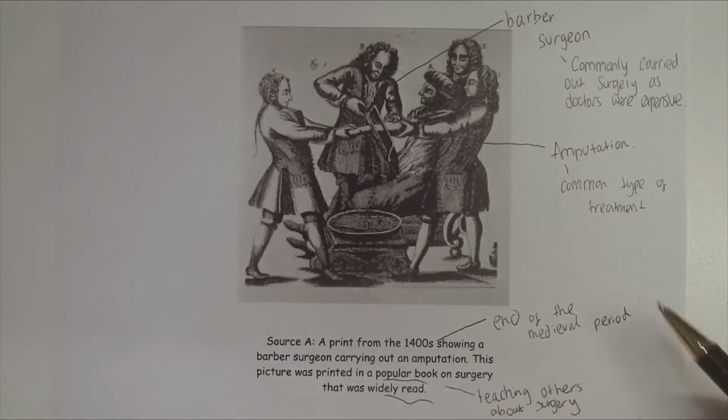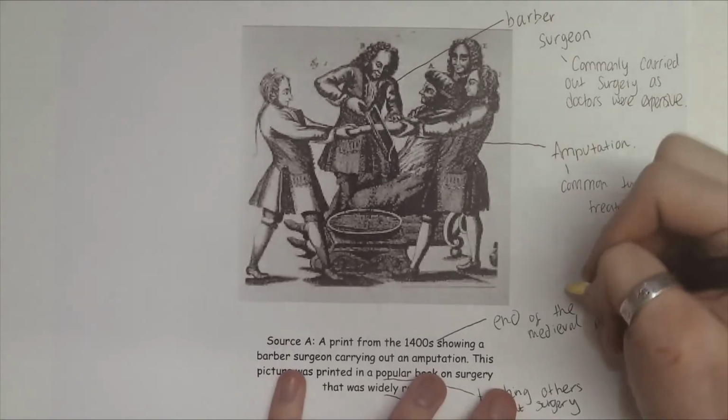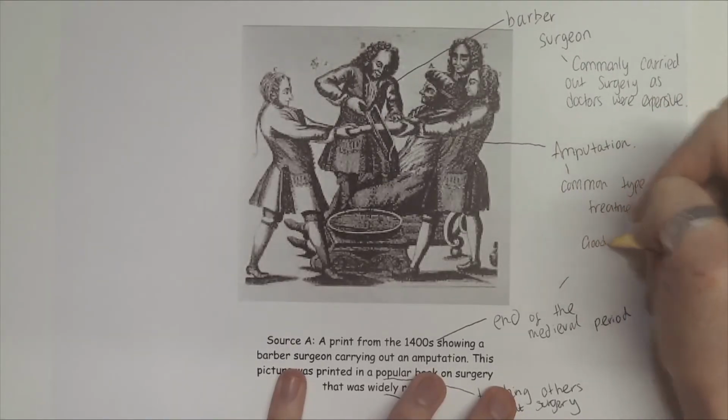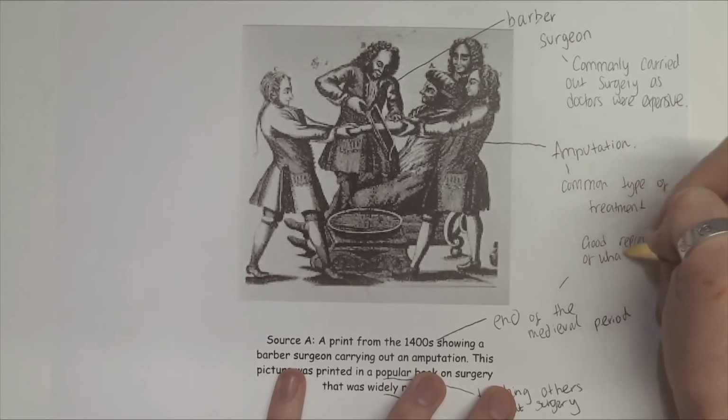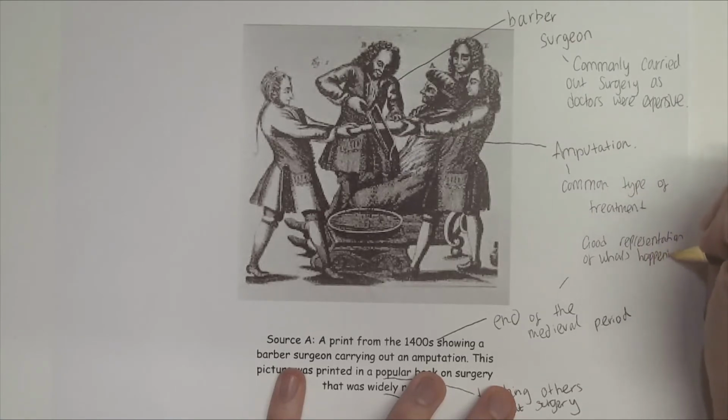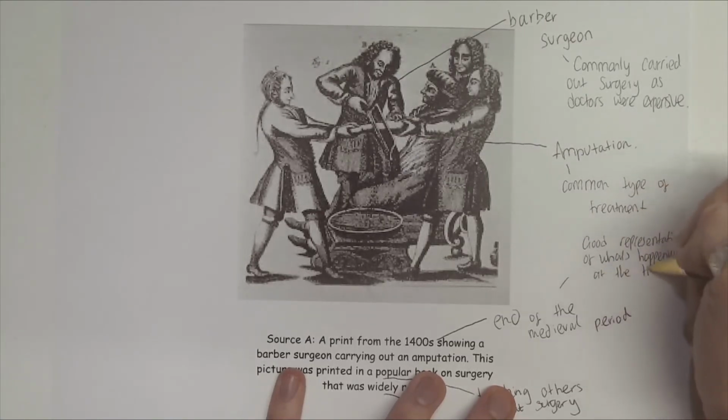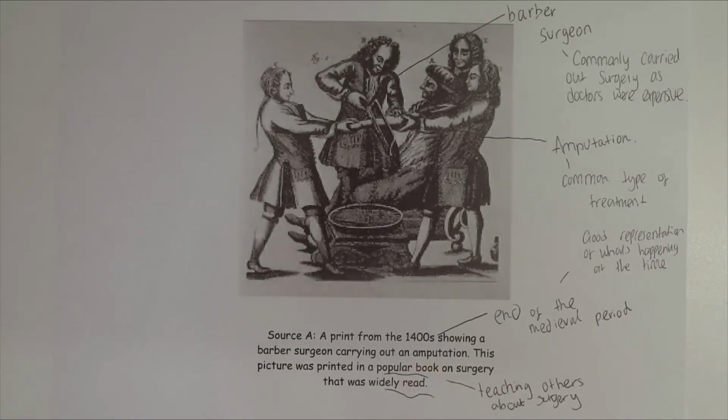Now we'll look at the provenance again. So a print from the 1400s, which we now know is the end of the medieval period. So this is a good representation of what's happening at the time. As the source was made during this time, obviously it's going to tell us about what is happening at that time period it was produced in. Also, the book is teaching others about surgery. Who would it have been most useful to? It's going to be most useful to barber surgeons because they don't have the training that other doctors do.